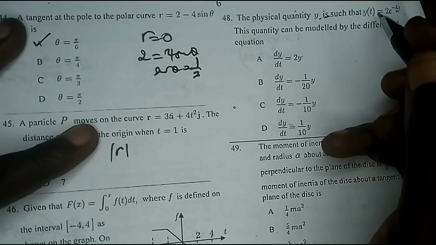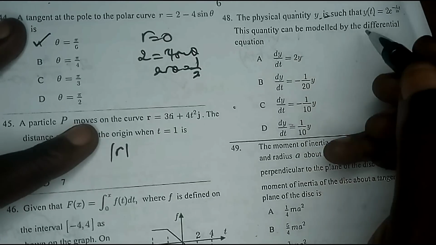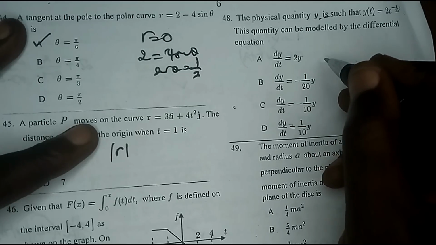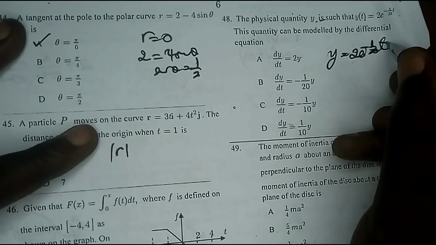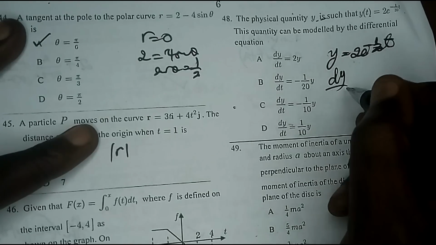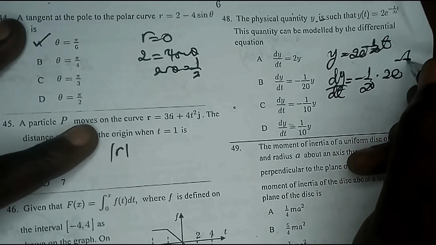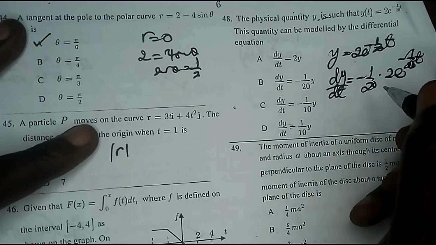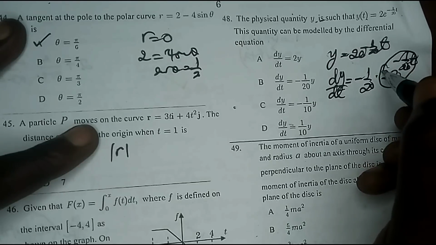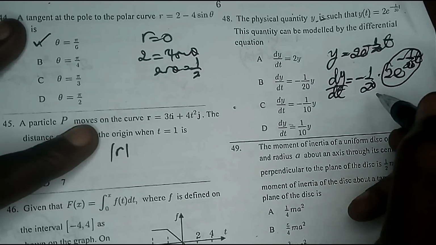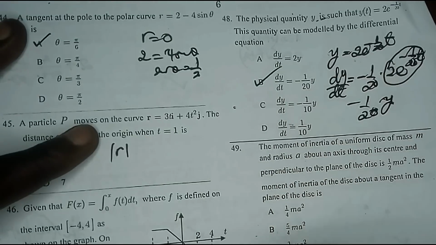The physical quantity y is such that y of t equals e to the -1 over 20t. This quantity can be modeled by the differential equation. So first I have to write y equals e to the -1 over 20t. If I differentiate with respect to t, I get dy/dt equals -1 over 20 times e to the -1 over 20t. And this actually gives us y. So this is -1 over 20y, and that corresponds to B.